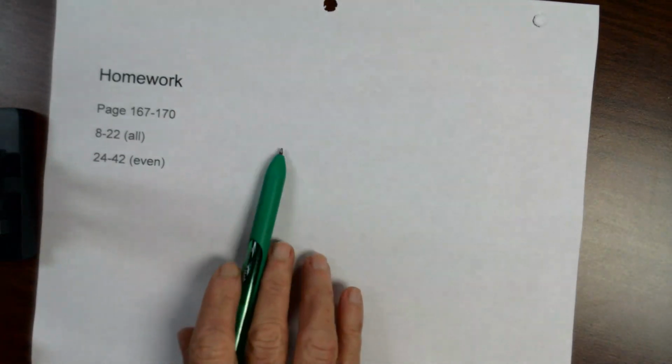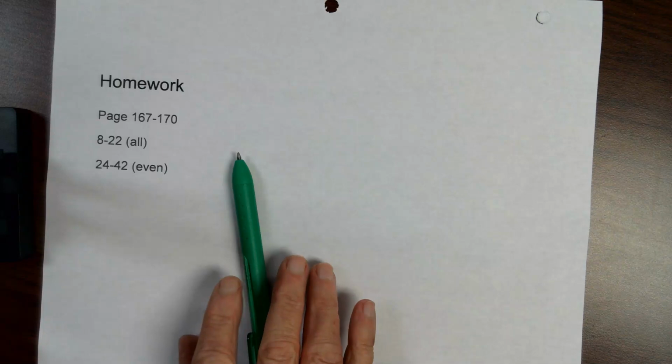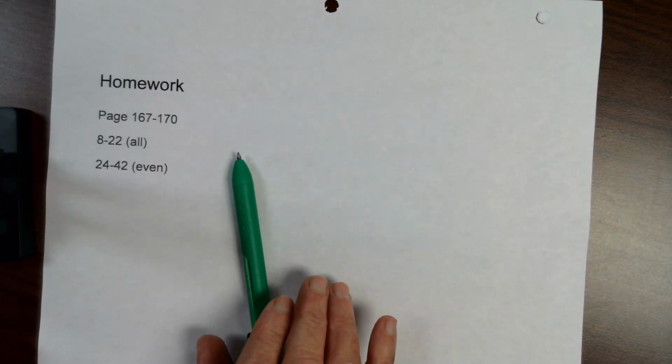All right, your homework is page 167 through 170. 8 through 22 all, and 24 through 42 even.